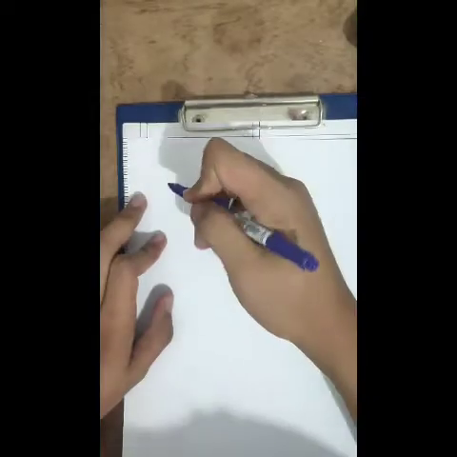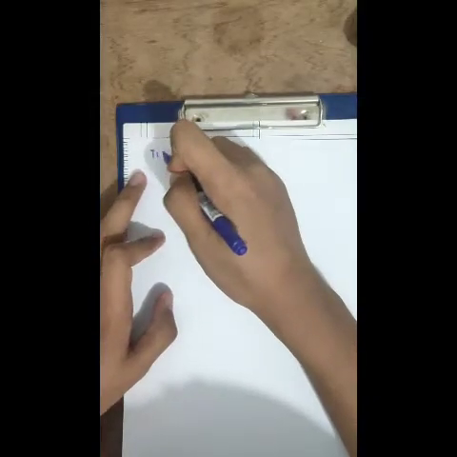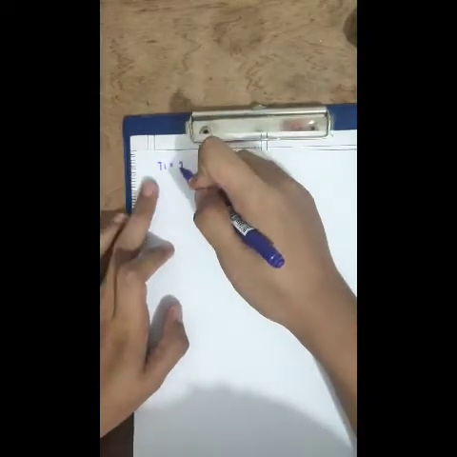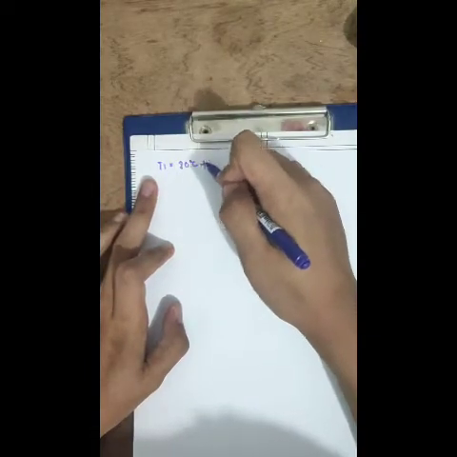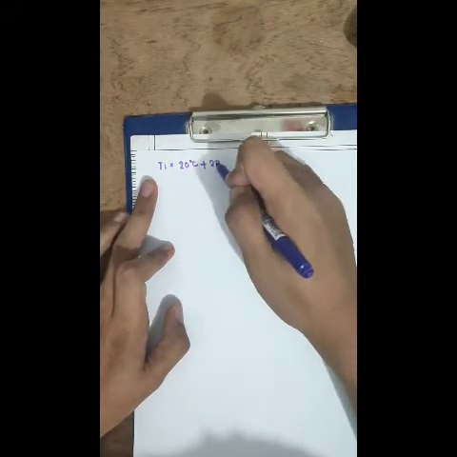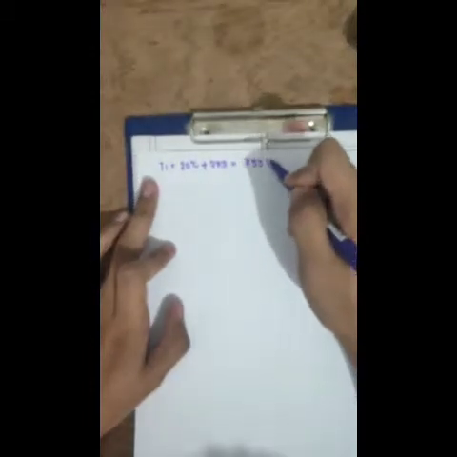So here is my answer for number 1. The givens from number 1 are T1, which is equal to 20 degrees Celsius. So you have to make it into a standard form. You have to add 273 to make it 293 Kelvin.